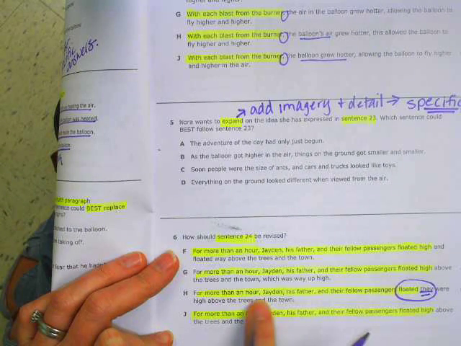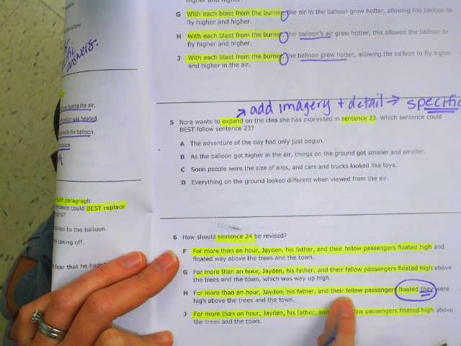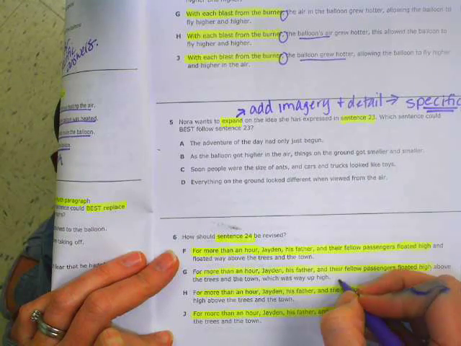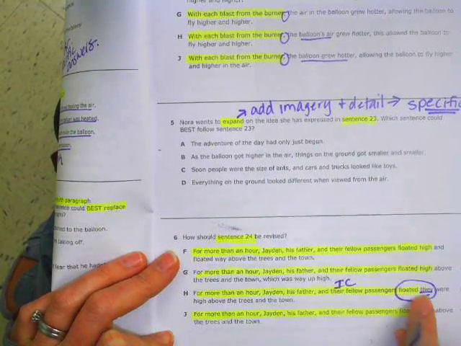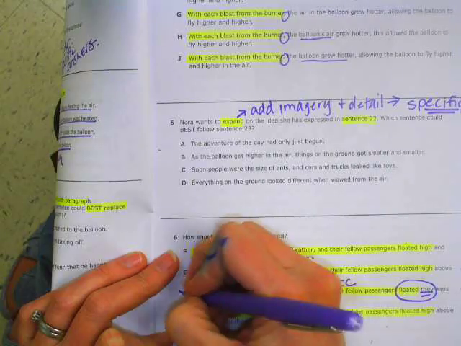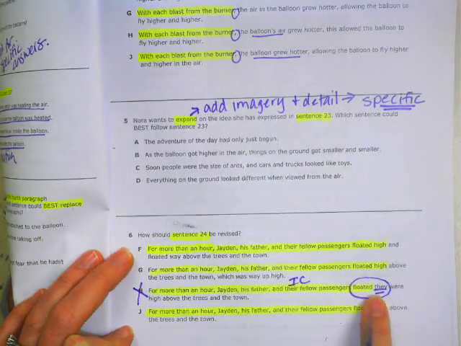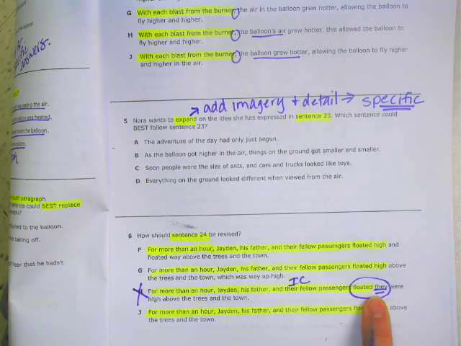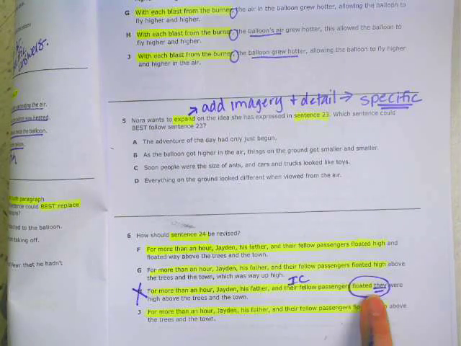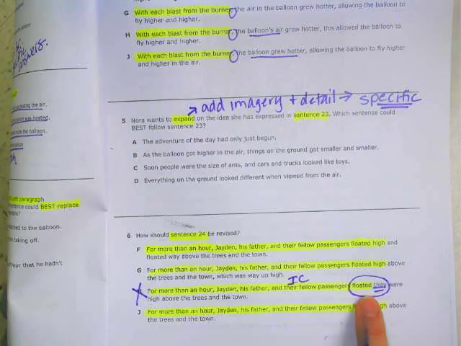For more than an hour, Jaden and his father and their fellow passengers floated. That's a complete sentence. I see. And I'm about to start a new one here. So I already know that that's not the right answer. So I got to be careful whenever a pronoun is right in the middle of a sentence with no punctuation or with a comma. I really need to be careful. Okay? So now I'm going to go back and I'm going to highlight sentence 24.